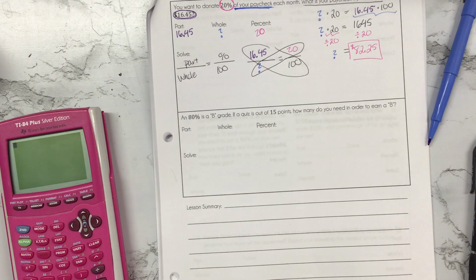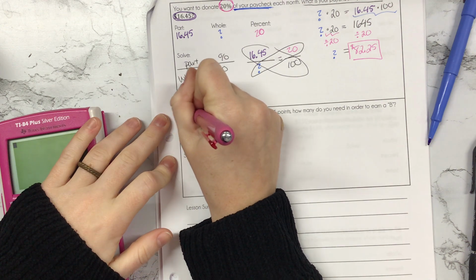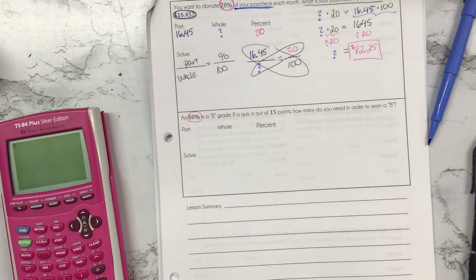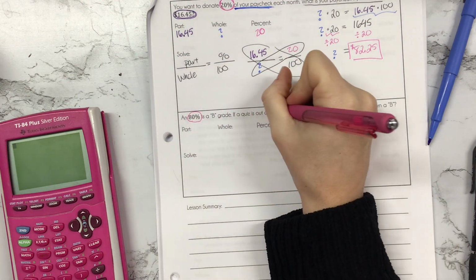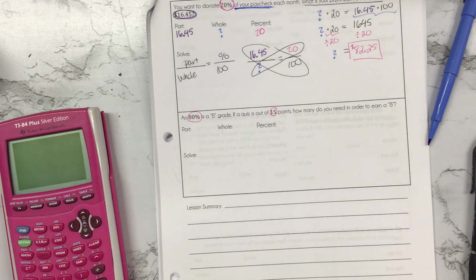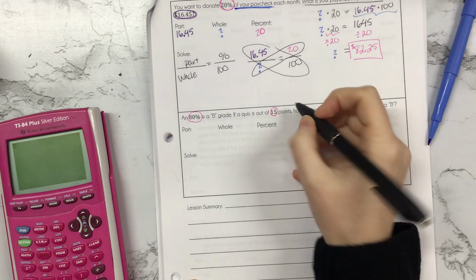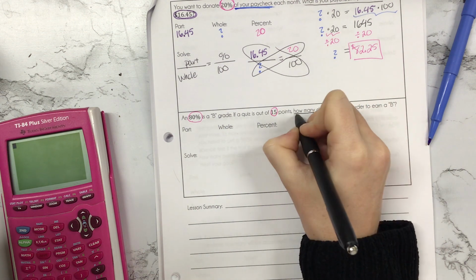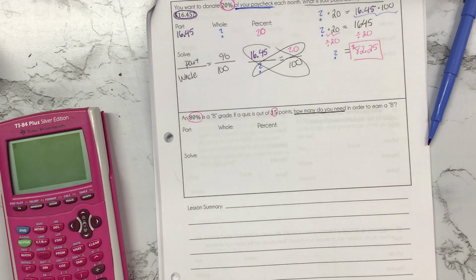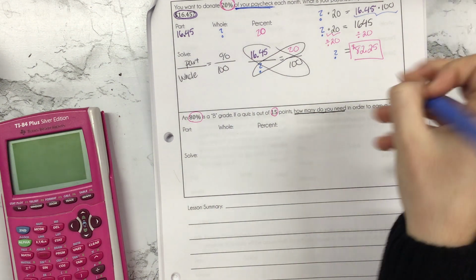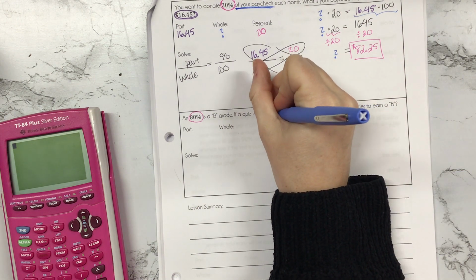Okay, so this one says an 80%, so circle numbers as we see them, is a letter B grade. If the quiz is out of 15 points, so I'm going to circle my numbers. How many points do you need in order to earn a B? So we want to know how many points do you need? Underline our question. And then I see the word of.